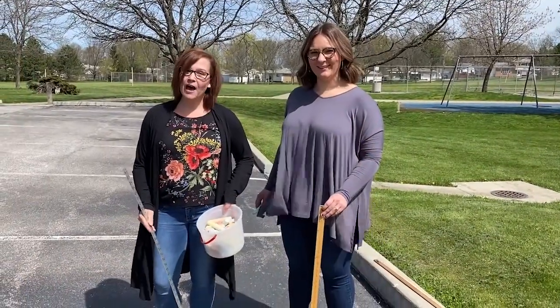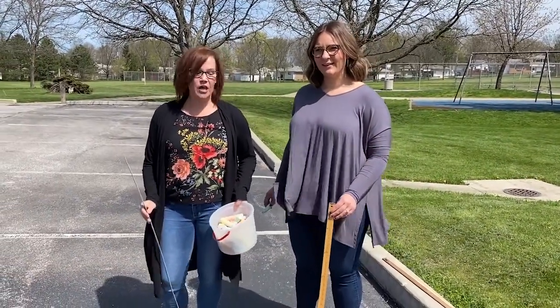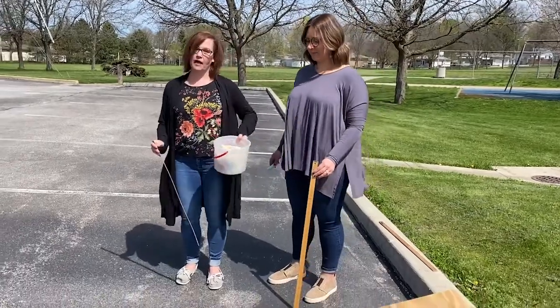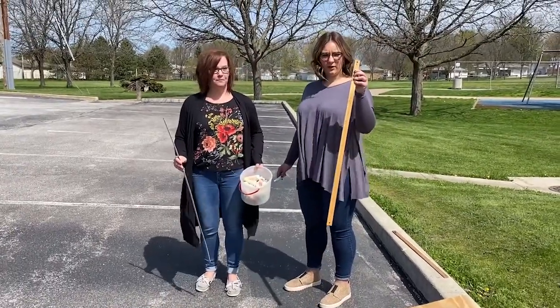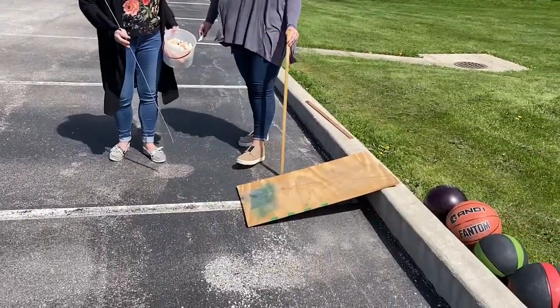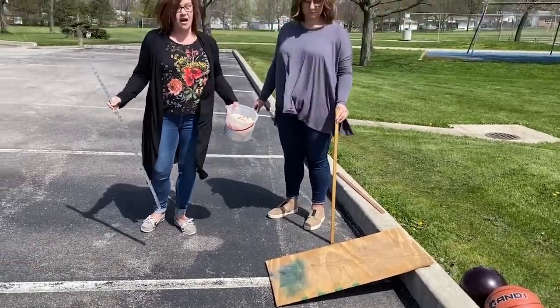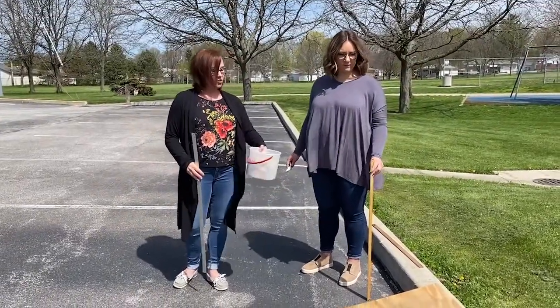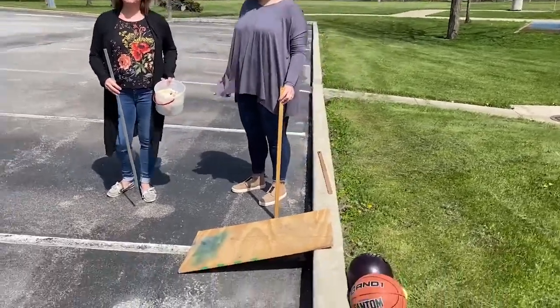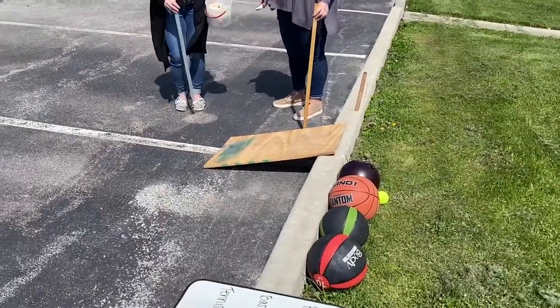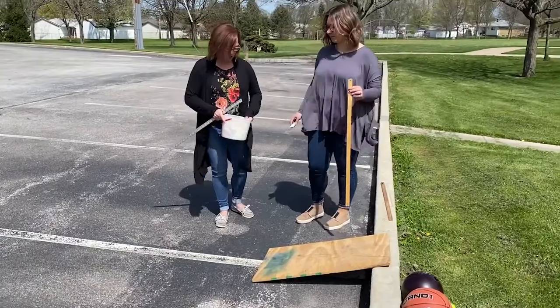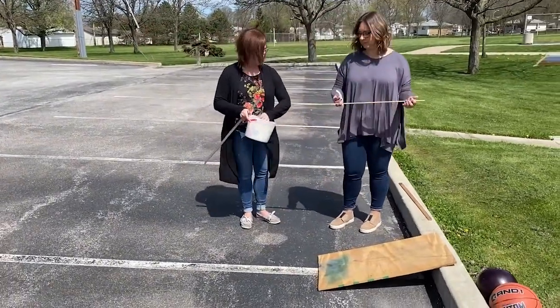All right, so now we're gonna do some investigation work. We are going to use sidewalk chalk, some yardsticks, and a board that we found in my garage as our ramp. And we also have our different size masses of balls. So the first thing we're gonna do is measure out our yards.